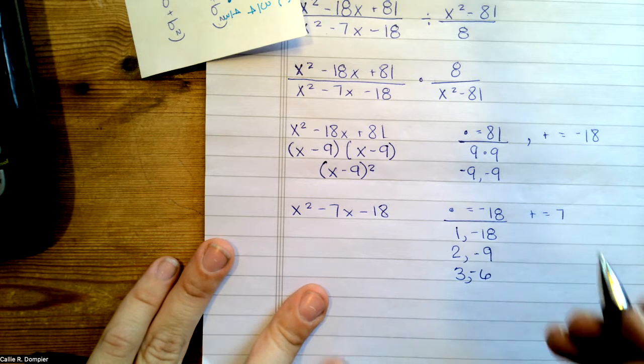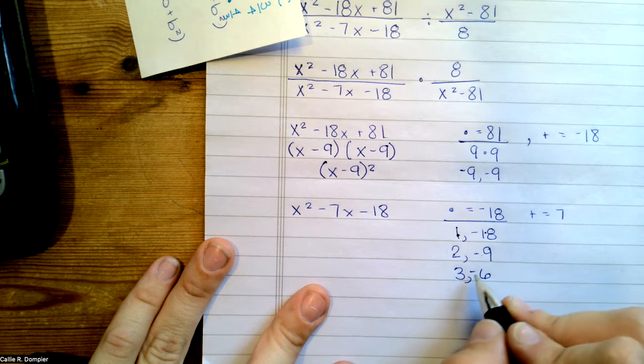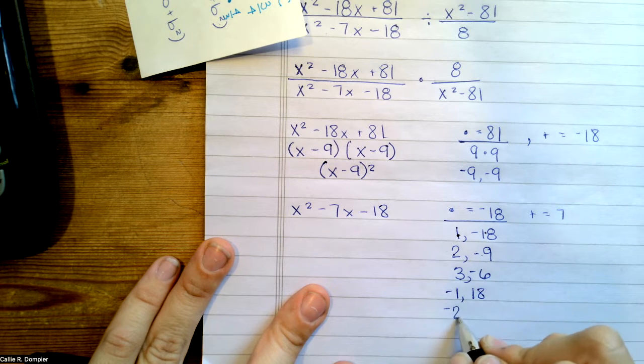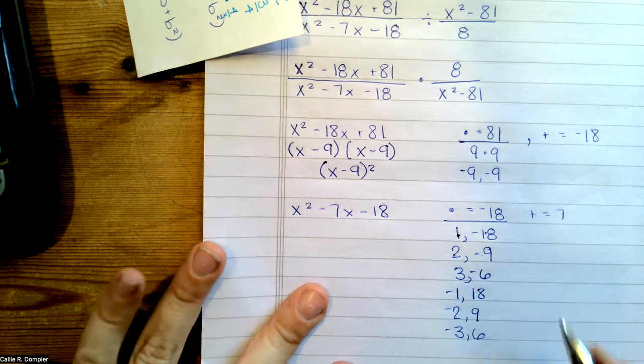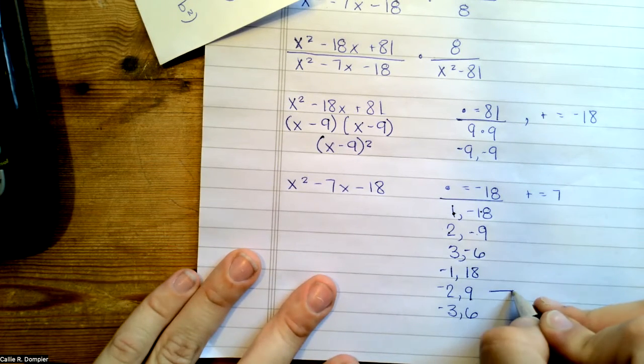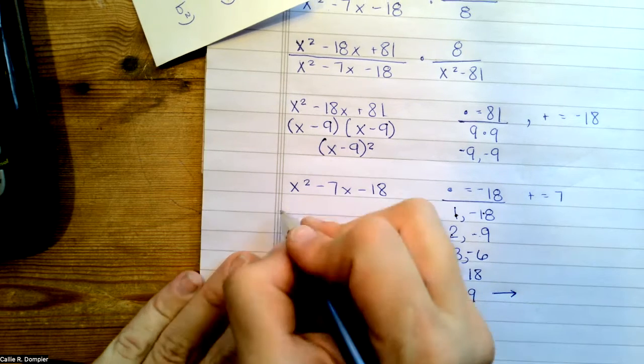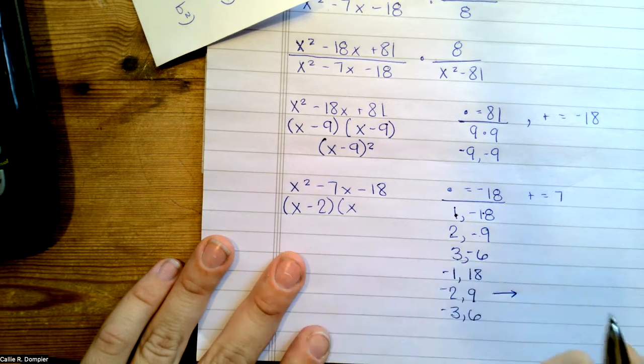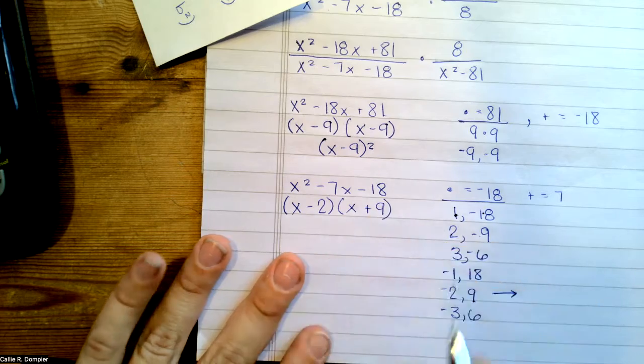So it could be 1 and negative 18, 2 and negative 9, 3 and negative 6, or negative 1 and positive 18, negative 2 and positive 9, negative 3 and positive 6. Do any of those add to the right sum? This one does. So we have x minus 9 times x plus 2 for this one.